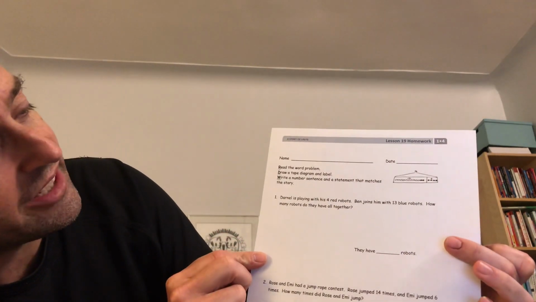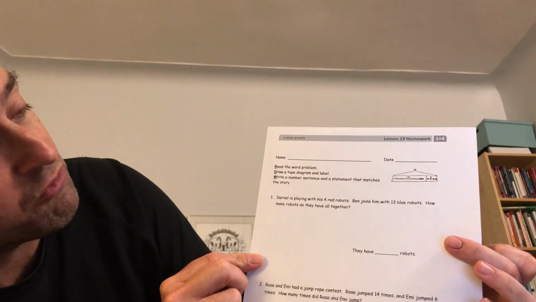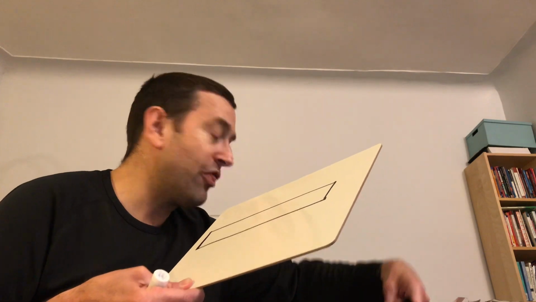It says, Darnell is playing with his 4 red robots. Ben joins him with 13 blue robots. How many robots do they have all together? All right, so Darnell's got 4 robots that are red, and Ben has 13 blue robots. These are like imaginary kids. All right. Darnell has 4 red robots and Ben has 13.